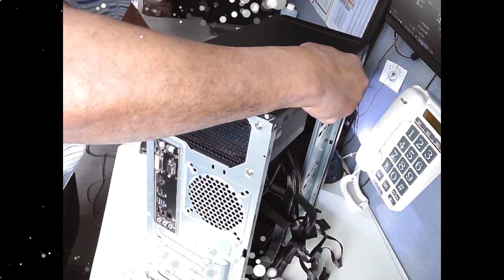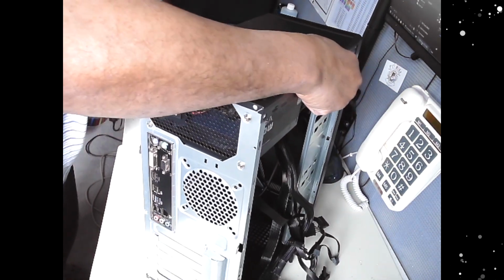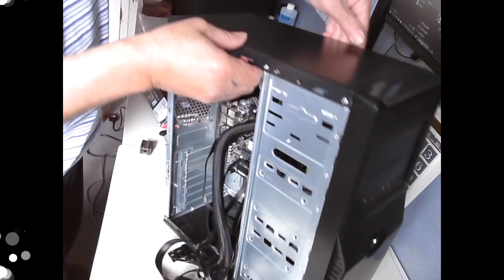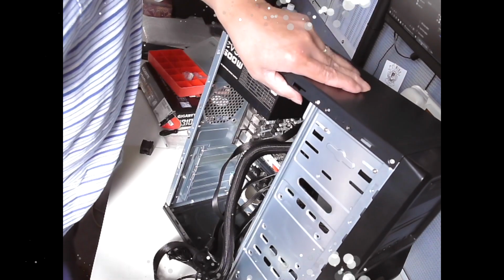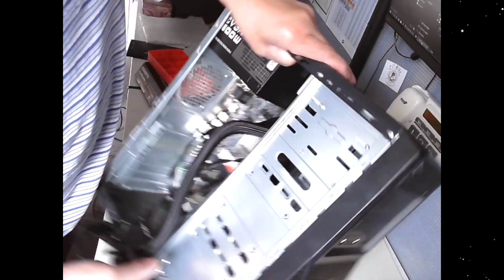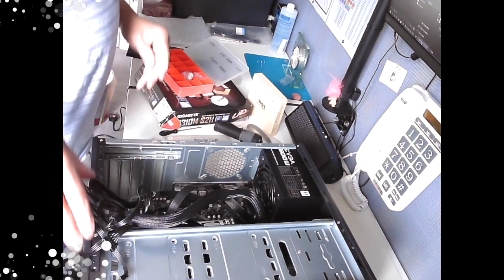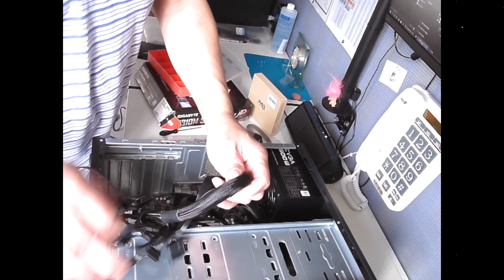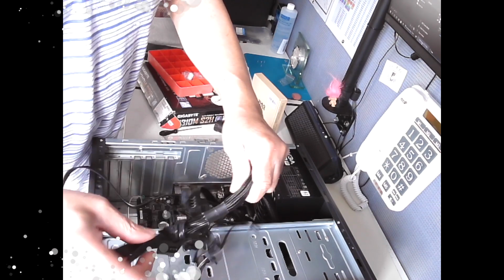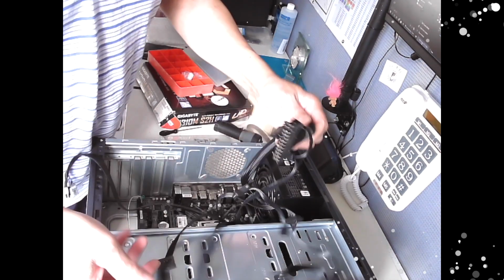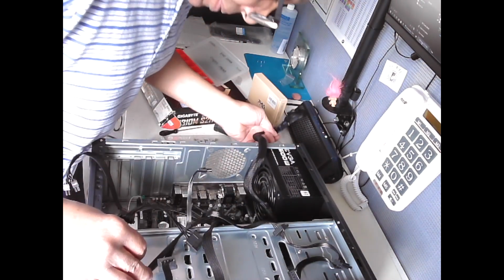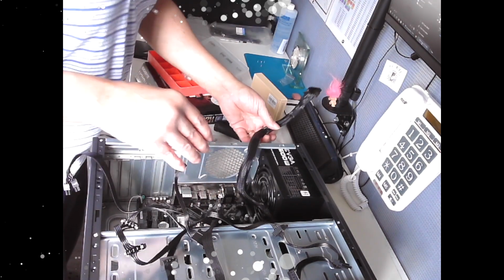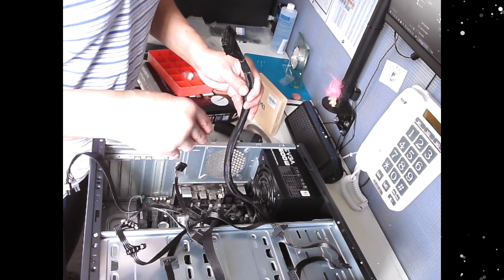Okay, so our power supply's in, our motherboard's in, the motherboard's been prepped and put in. Obviously we have to do a bit of cable management with all this.